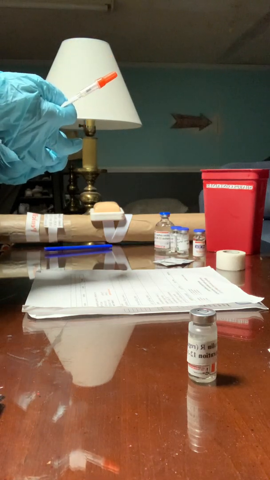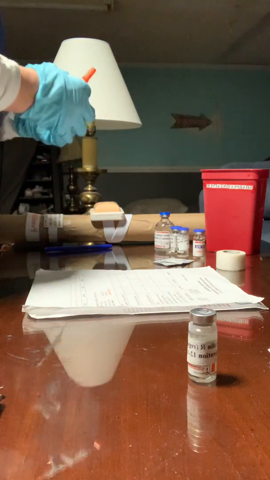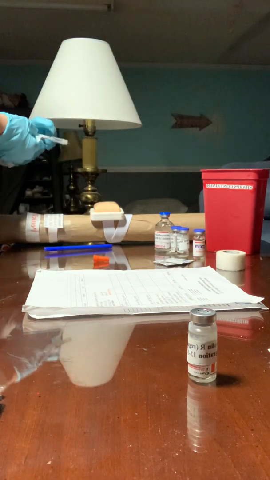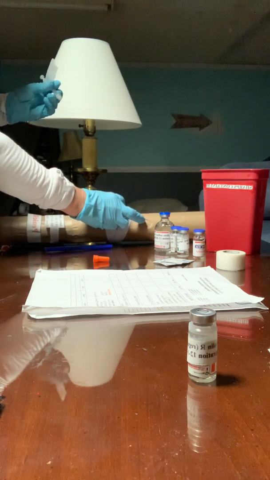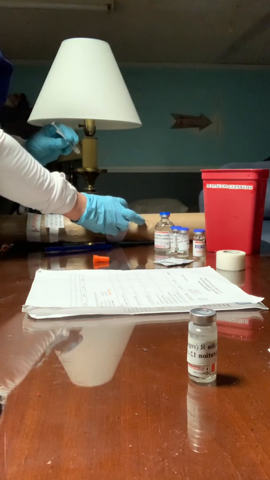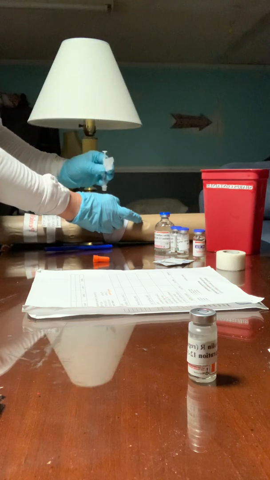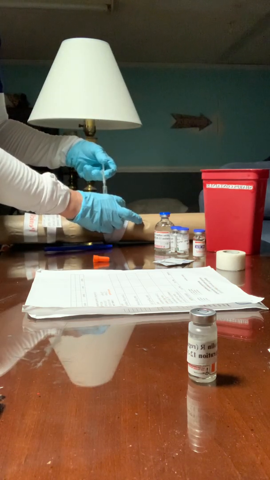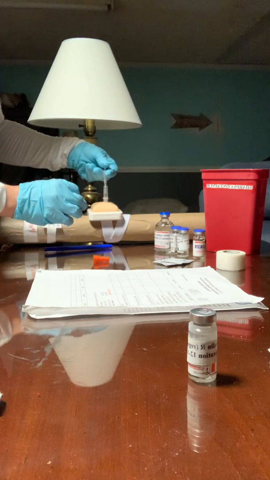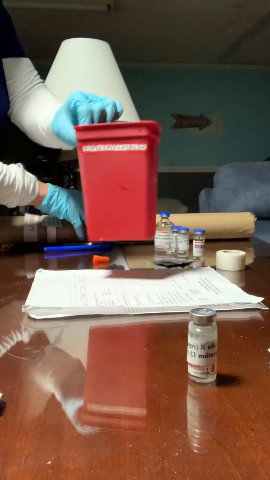Next, I will assess for a proper injection site. In the injection site, I'm looking for any bruising, edema, or tenderness. Because this is a subcutaneous injection, I'm going to be pinching the skin. If I could pinch 1 inch, I would go in at a 45-degree angle. Pinching 2 inches, I will go in at a 90-degree angle. Because I pinched 2 inches, I will go in at 90 degrees. Then I would release, inject slowly, then pull out and put slight pressure. I will discard my syringe into the sharps container.